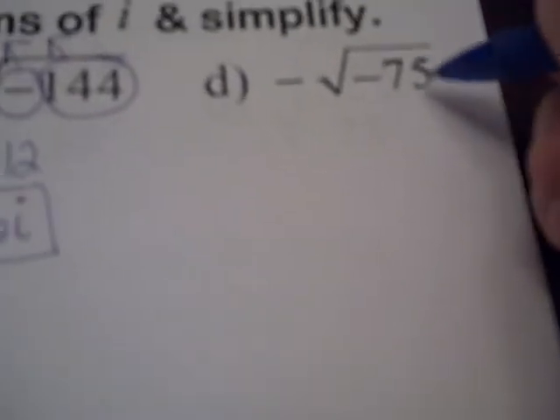So then this one, 75, is not a perfect square. That's why it's closer to B than the other version. So I've got the negative out front. The negative inside that square root pulls out and it becomes an i. And then I figure out what numbers go into 75, and I find the biggest perfect square.